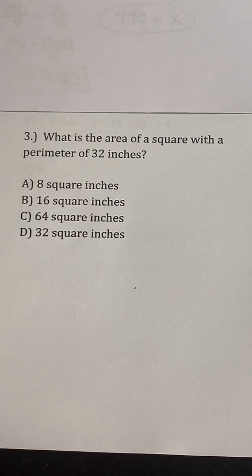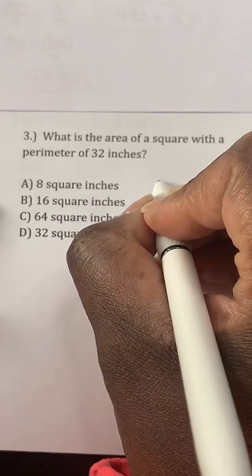All right, so we got A's, C's, some 64s. We got some A's, some C's, and a random B here and there. All right, let's take a look. So first, we got our square.